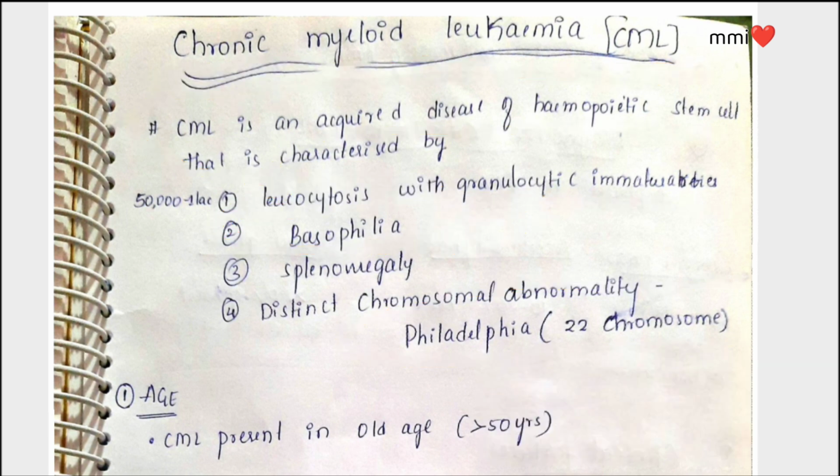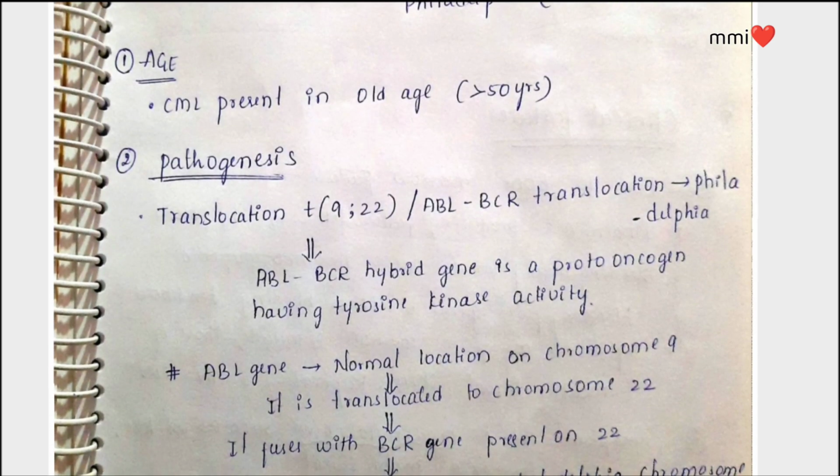Chronic myeloid leukemia is an acquired disease of the hematopoietic stem cell. Leukocytosis is in, basophilia is in, splenomegaly and distinct chromosomal abnormalities. Age: chronic myeloid leukemia is present most commonly in old age, that is greater than 50 years of age.